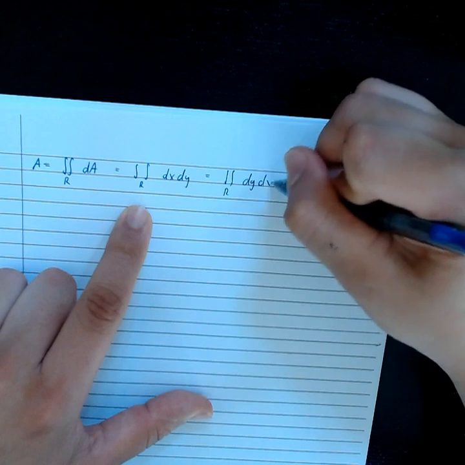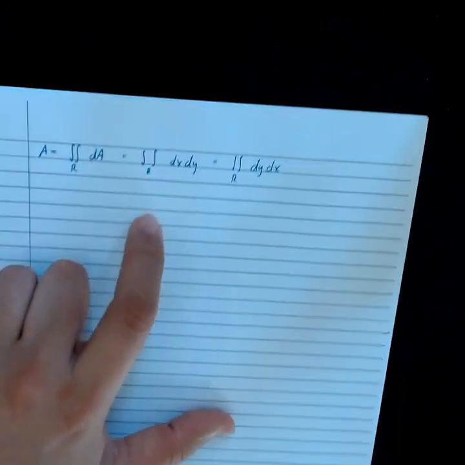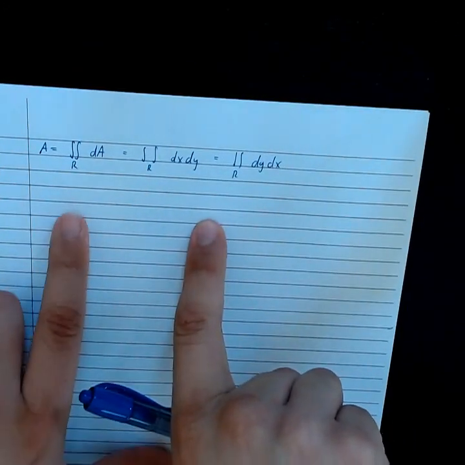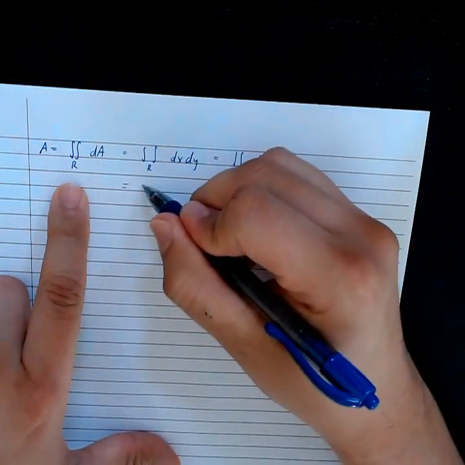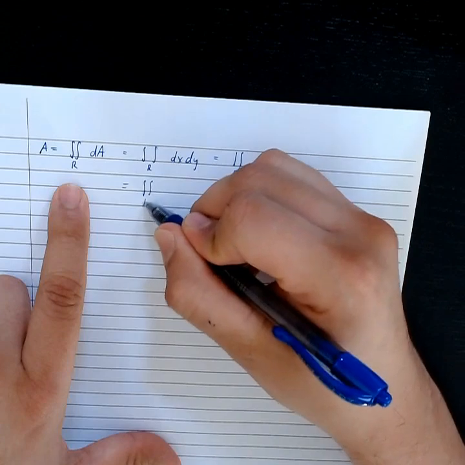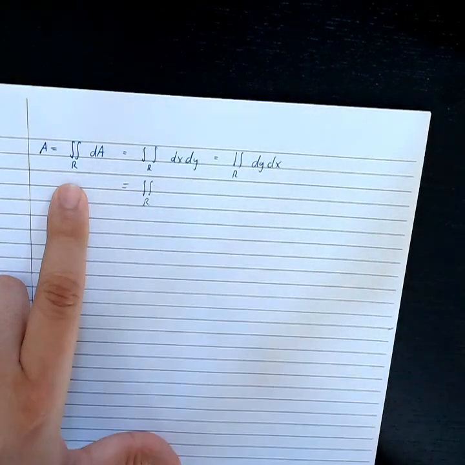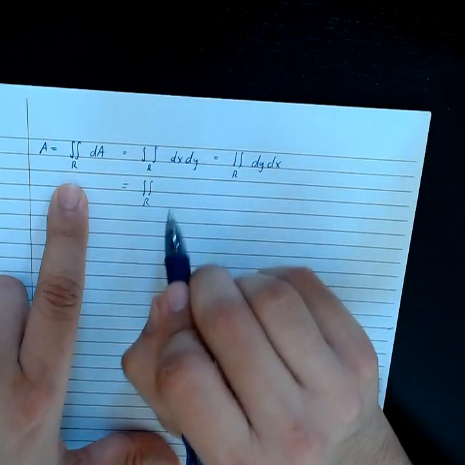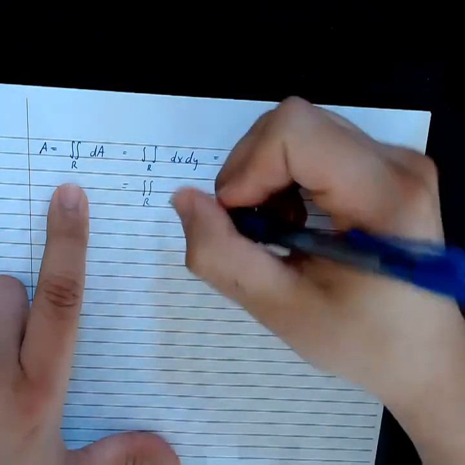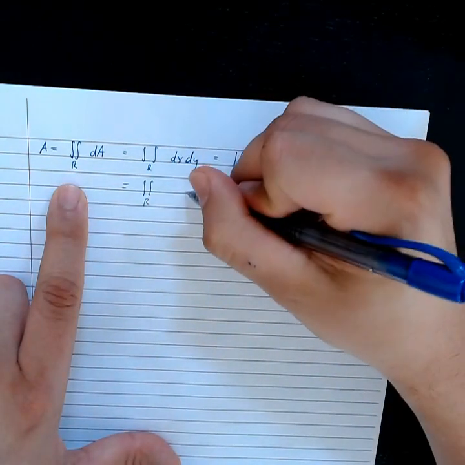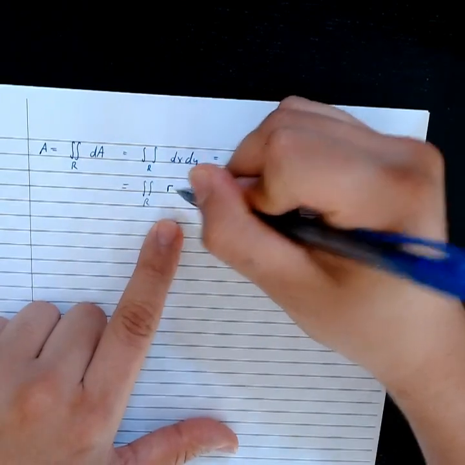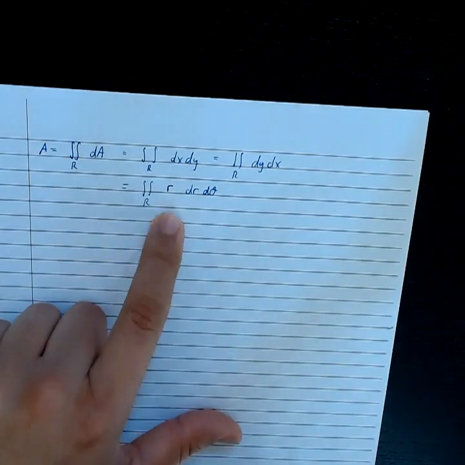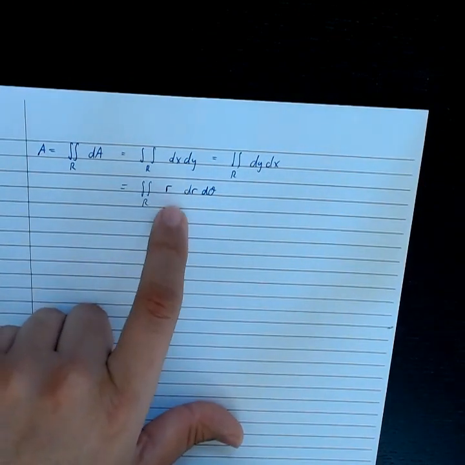And we saw that they could be converted one way or the other. Well, we could also do this with polar coordinates, because after all, this is still the same region, but instead of describing it in terms of x or y, we can describe it in terms of r and theta. So here, instead of dx dy, we would do dr d theta. But don't forget, there's that extra factor of r that occurs whenever you change from rectangular to polar, your Jacobian.